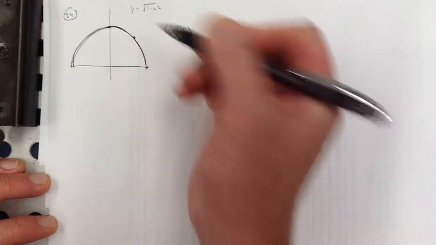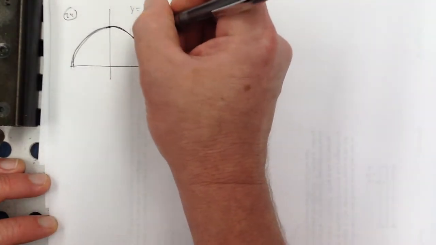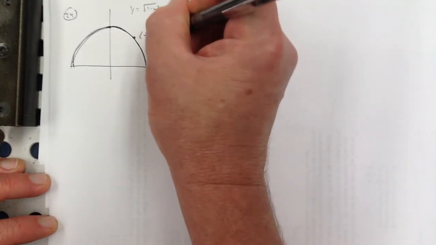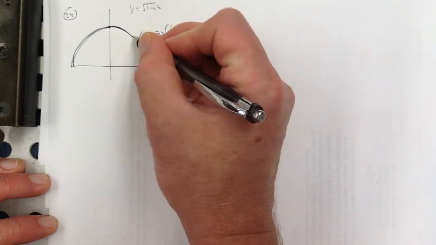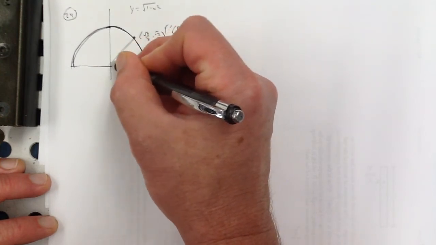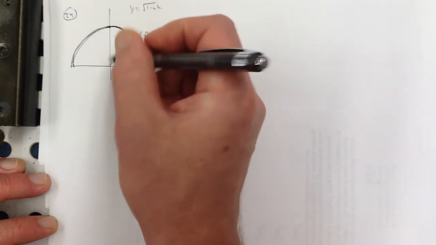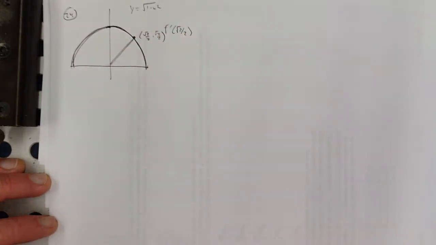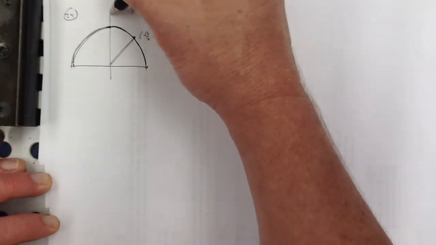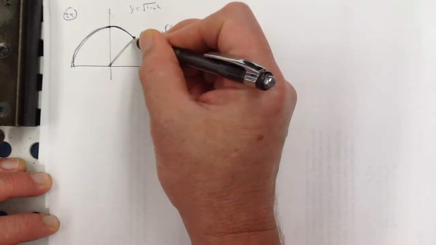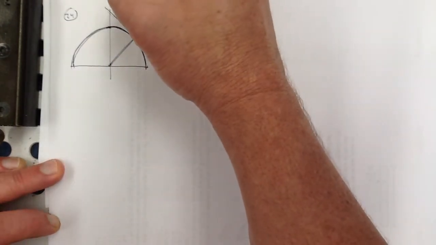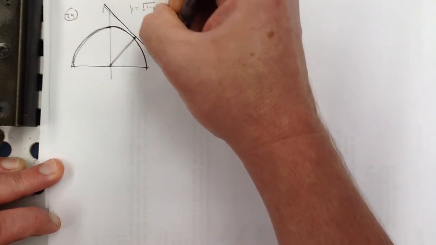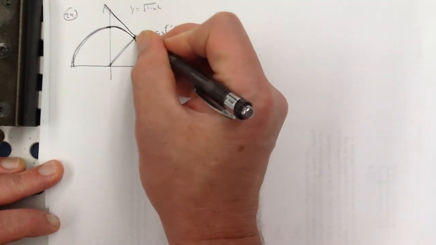In fact, I know that on the unit circle, the point right here is square root of 2 over 2, square root of 2 over 2. And I know that happens at 45 degrees, or pi over 4 radians. So let's see. If you want a tangent to a circle, and this is a radius of the circle, the tangent line to a circle is perpendicular to the radius.